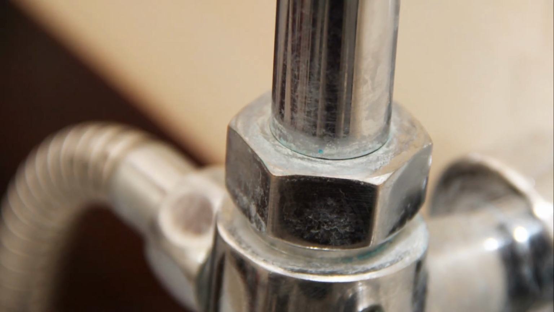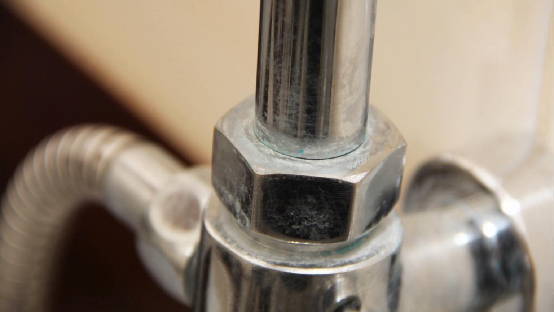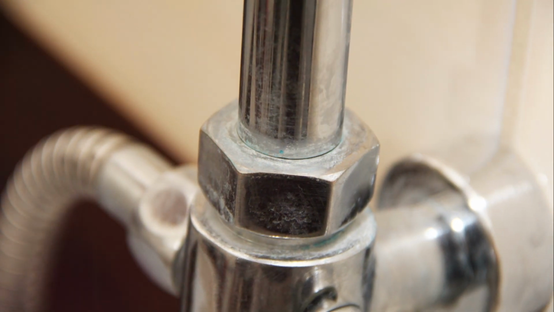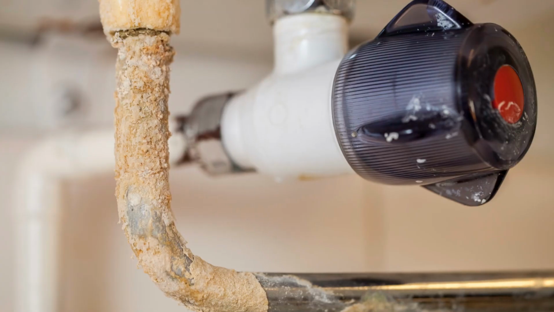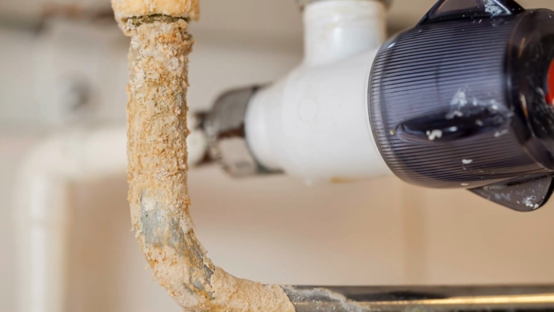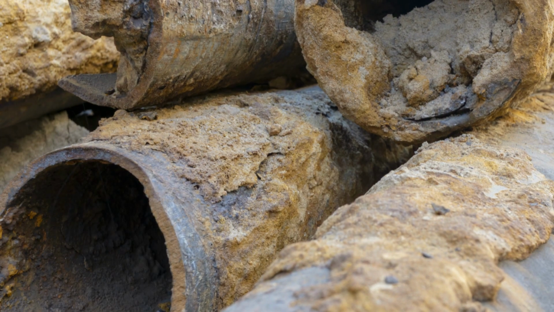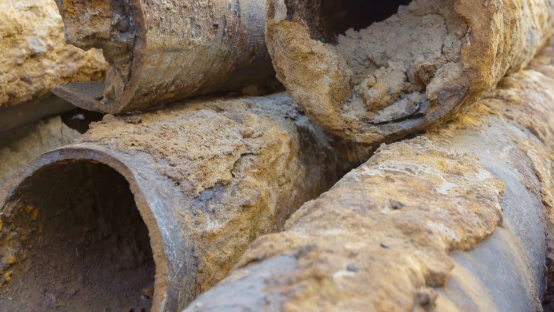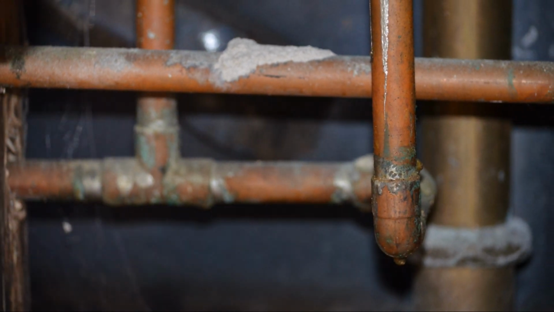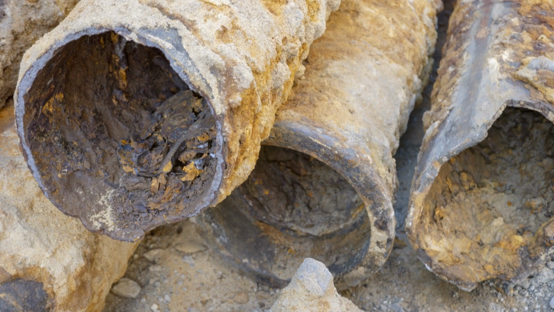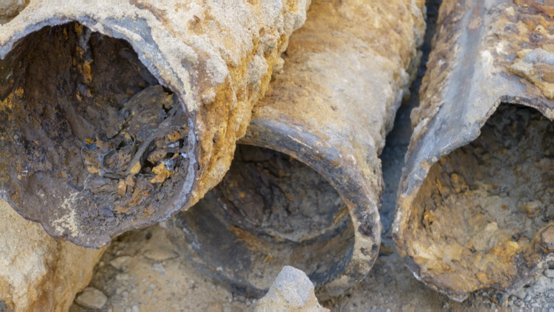Clogged pipes are often the result of mineral buildup, especially in areas with hard water. Over time, minerals like calcium and magnesium can accumulate inside your pipes, restricting water flow. Corroded plumbing is another common issue, particularly in older homes with galvanized steel or copper pipes. Corrosion can create blockages and leaks, reducing water pressure.